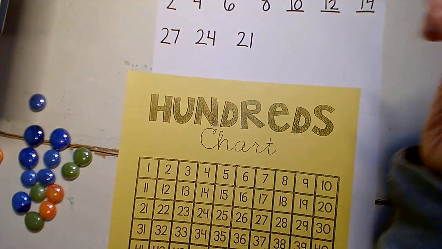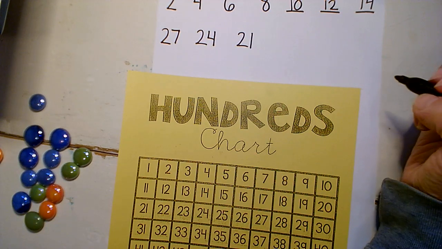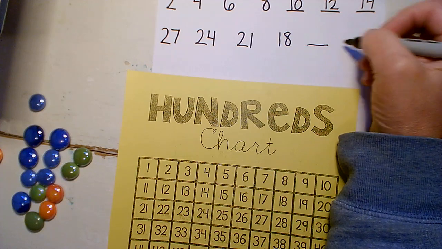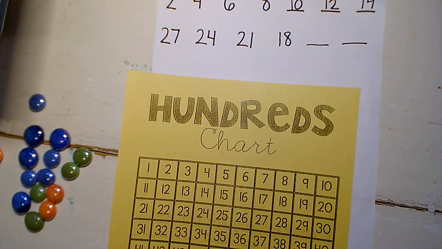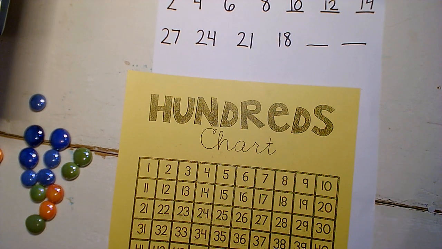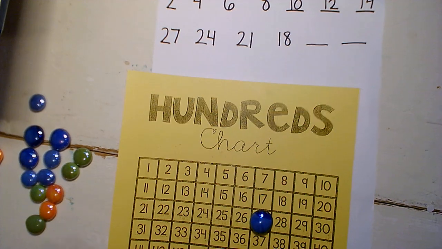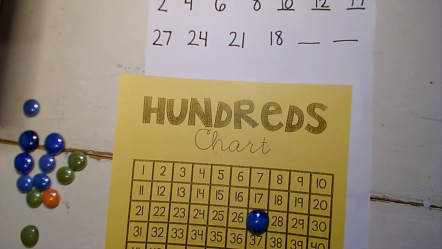Okay, and then we'll do 18. And then let's figure out the next two numbers after that. Okay, so what should I do first? Put a gem where? Yeah, let's put a gem on 27. Let's see what happens. What's the next place where I'll put a gem?